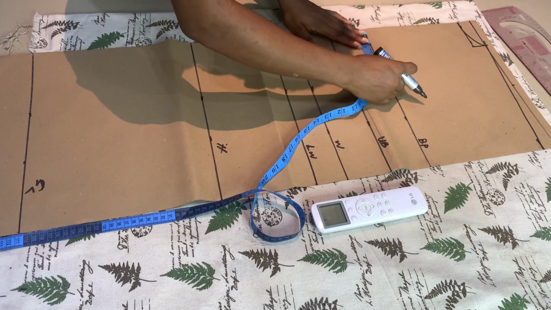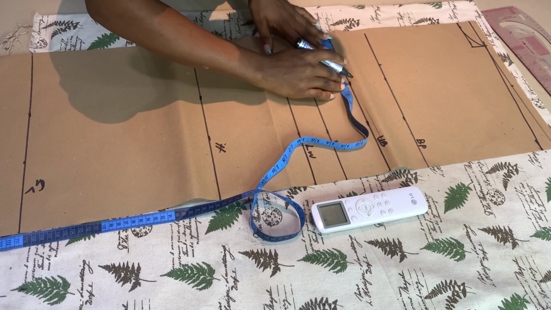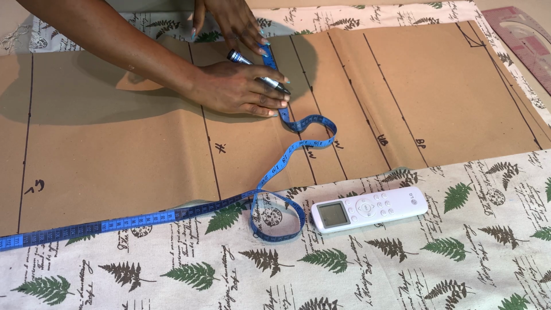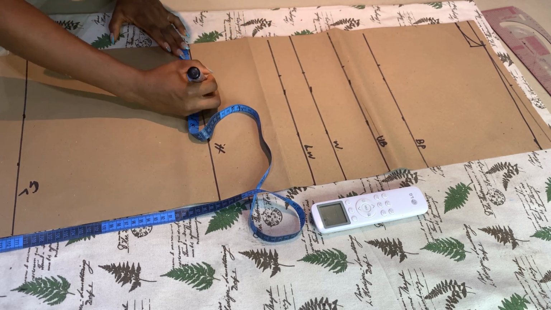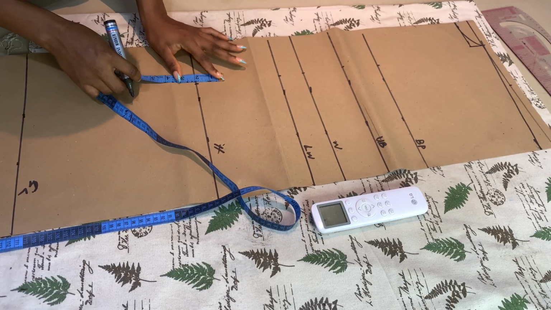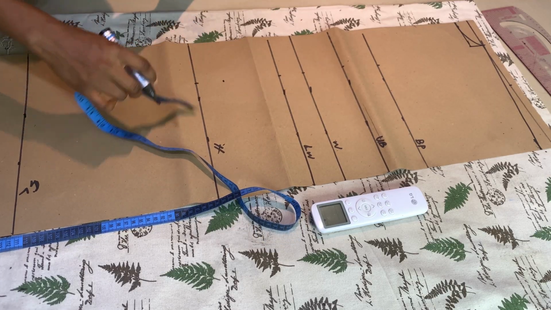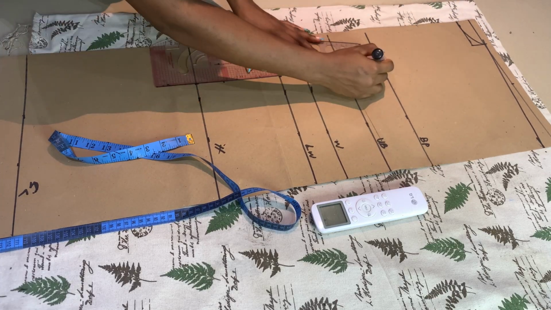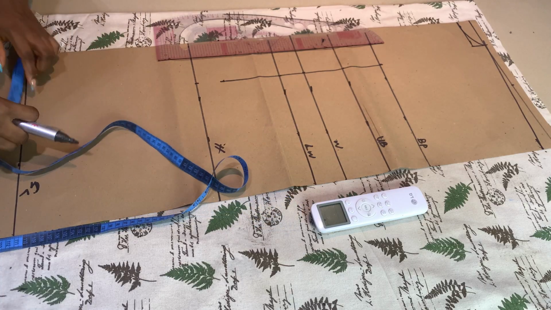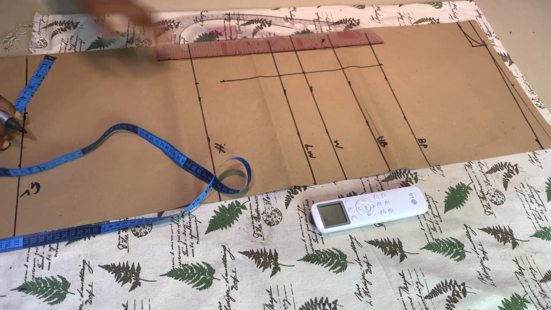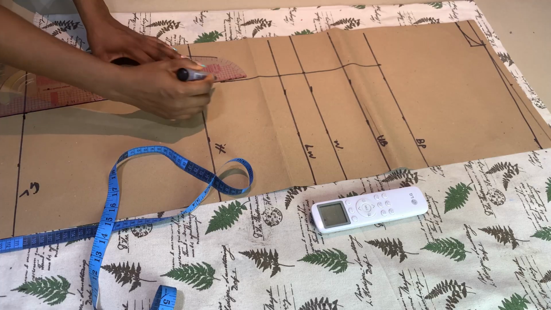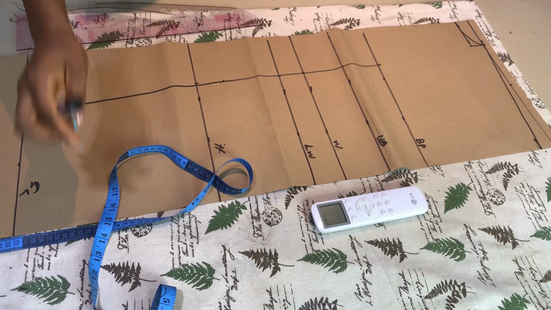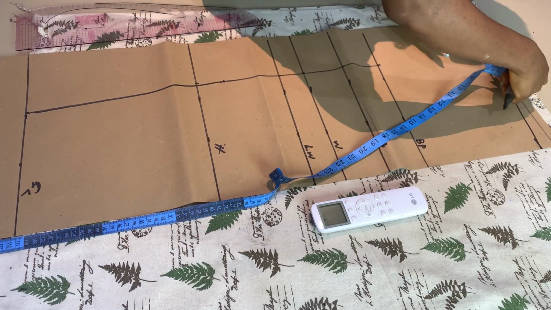Then I took my nipple to nipple measurement, which is 4 inches here. My nipple to nipple is 3.5, but anytime I'm using 4 inches while drafting and cutting on my fabric, I don't add allowance again for joining because I've already used 4 for it. If I add ½ inch for joining, it will be more than my nipple to nipple, and it's not going to sit on my nipple again.